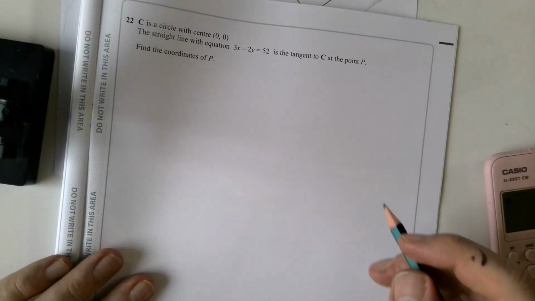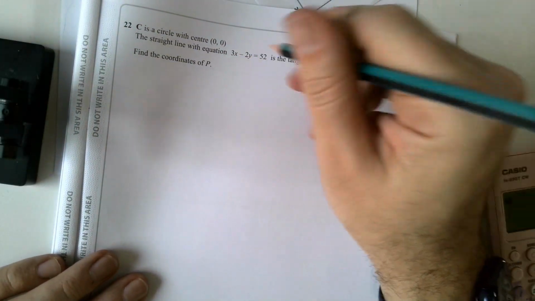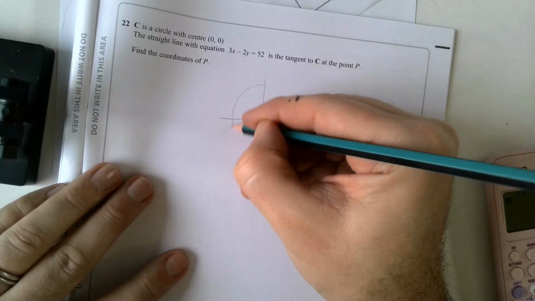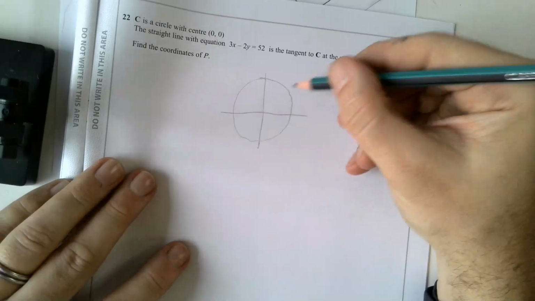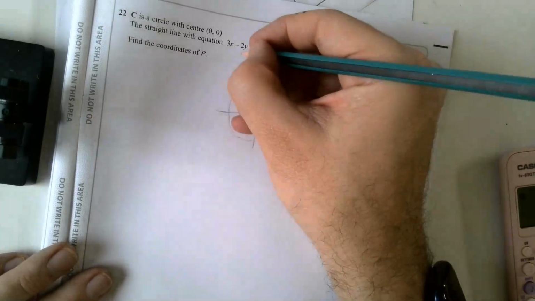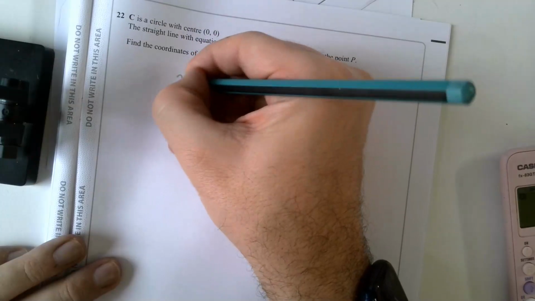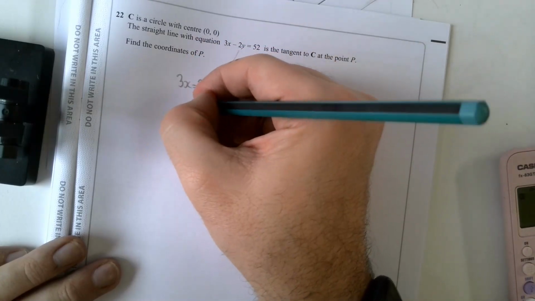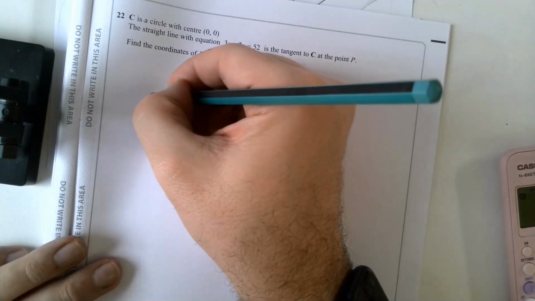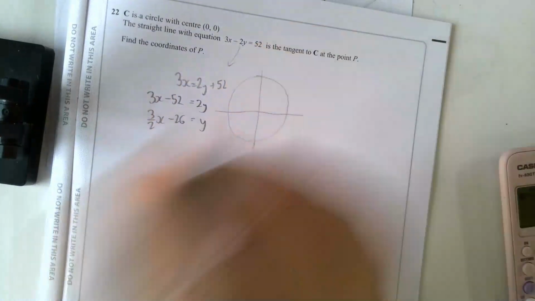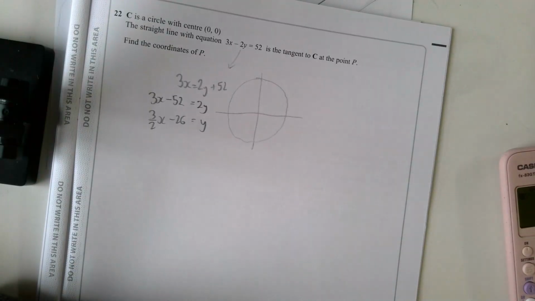Right. Circle this, a straight line, find the coordinates of P, where the line is a tangent at the point P. So, draw a diagram. There's my diagram. Straight line with equation that is a tangent to C at the point P. So, if I rearrange this equation, I get 3x equals 2y plus 52. And then I end up with 2y equals 3x minus 52, y equals 3 over 2x minus 26. So that would give me my first mark.